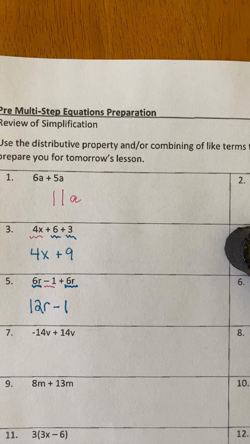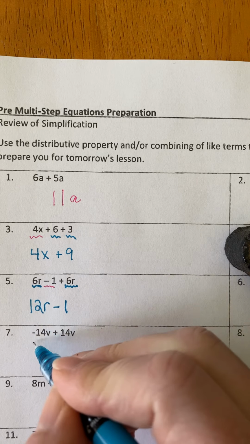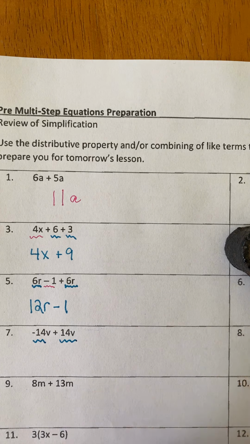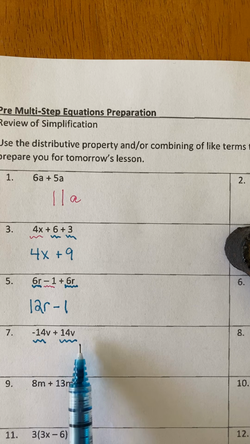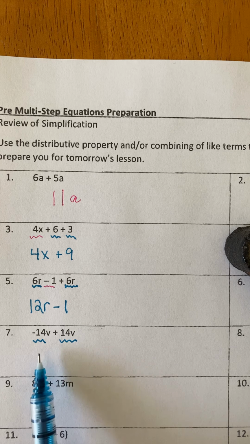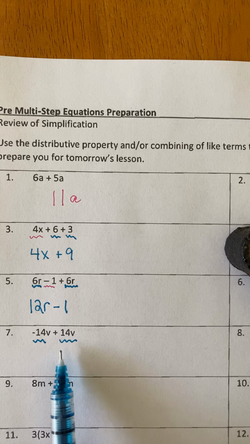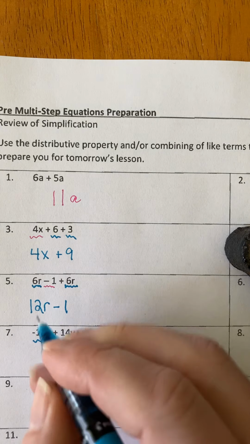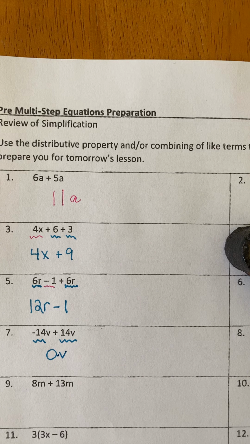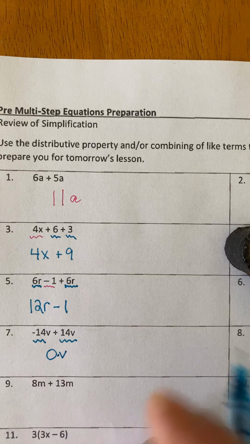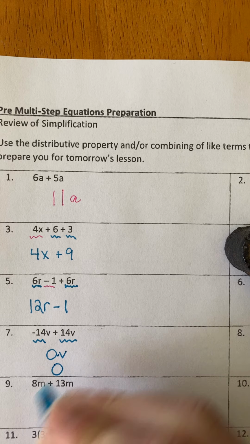Number 7, we have negative 14v plus 14v. And so we might run across this sometimes when we are doing some solving. What ends up happening is negative 14v and 14v I can put together because they do have a v behind them. However, what is negative 14 plus 14? Well, that's 0. So that means 0 times v, except we don't write 0 times v. 0 times v is just 0.